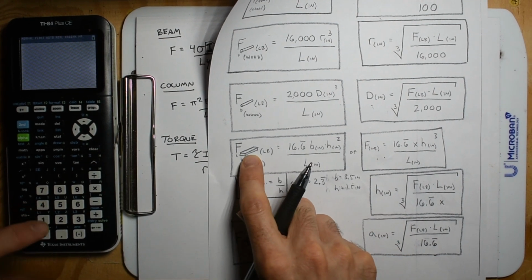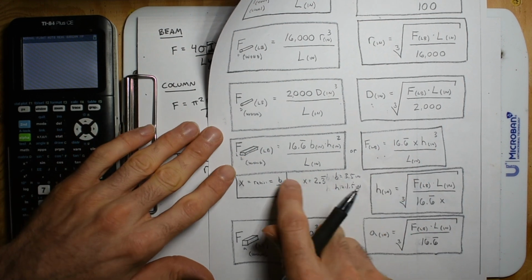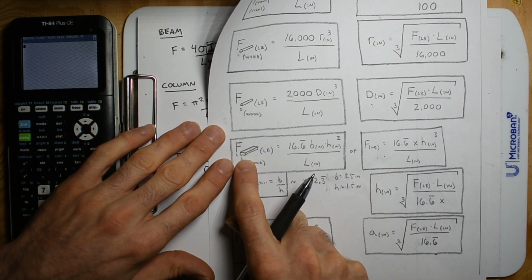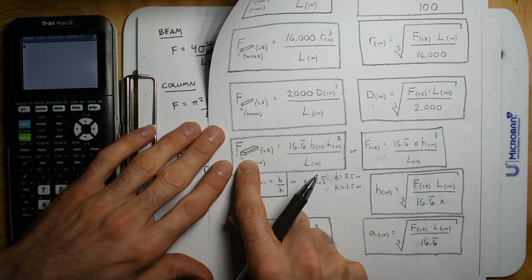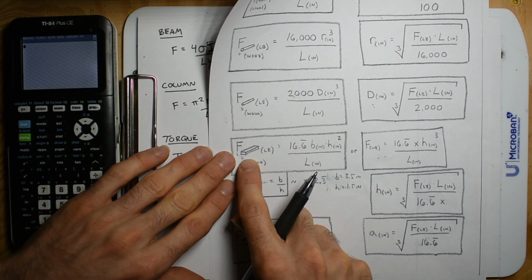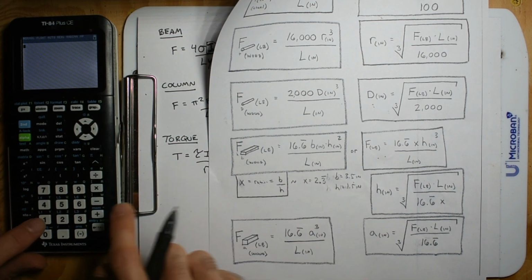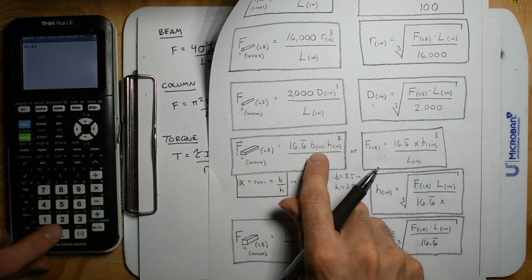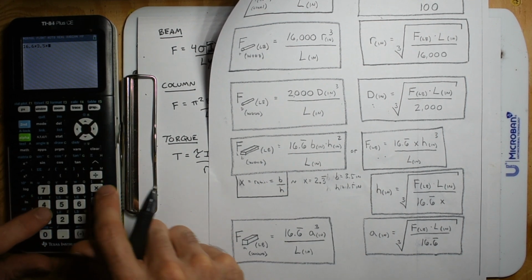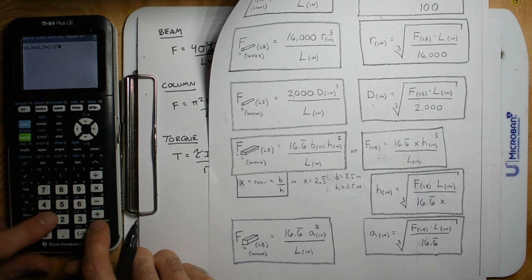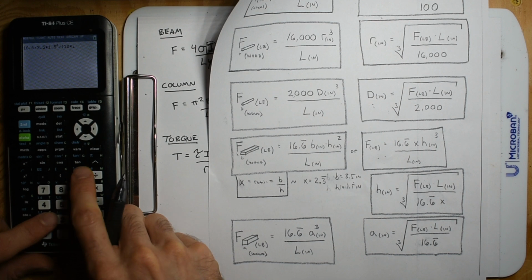I'm going to see if I can get one of the longest 2x4s. Can you even get a 2x4 that's 16 feet long? Probably not. But you can at least get a 2x4 that's probably 10 feet, so let's just do that. Let's do 10 feet. So we're going to go 16.6 times 3.5, yeah, for a 2x4, times 1.5 squared, and then divide that by 10 times 12. We're going to do 10 feet.